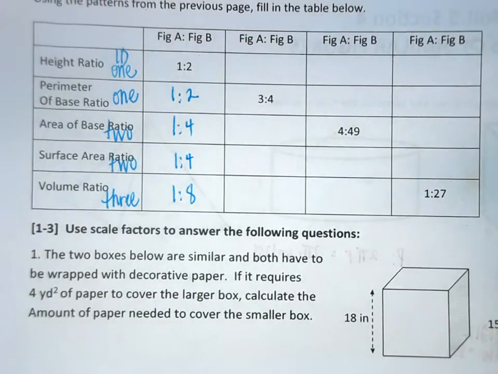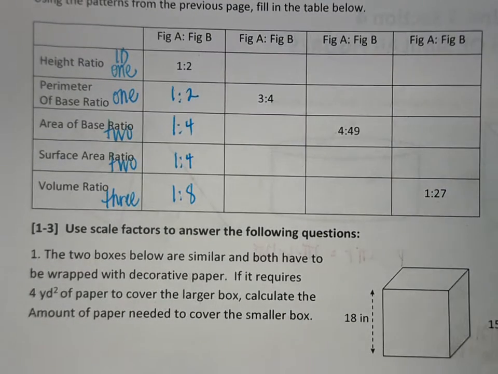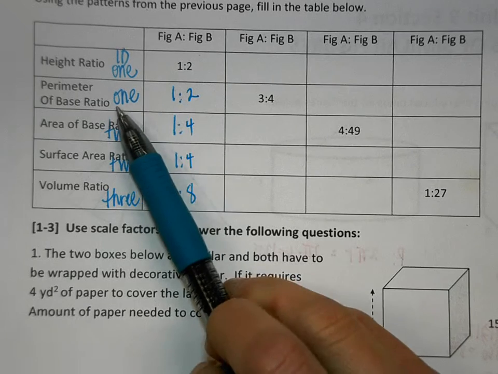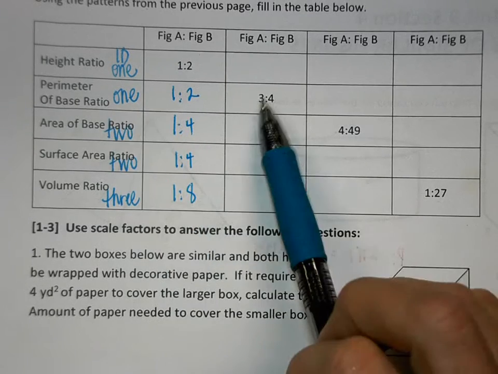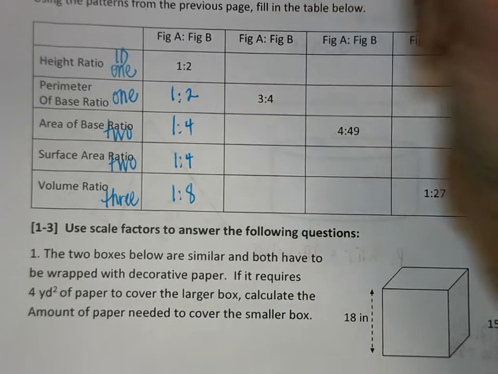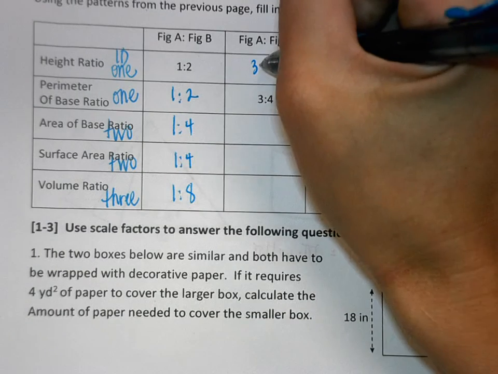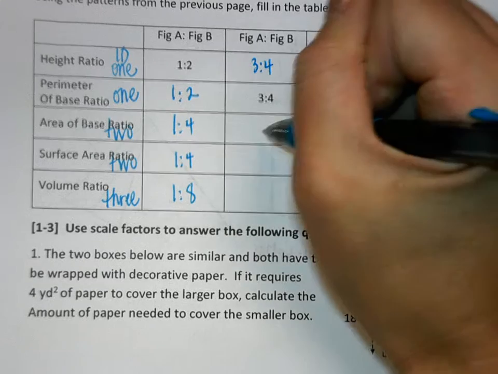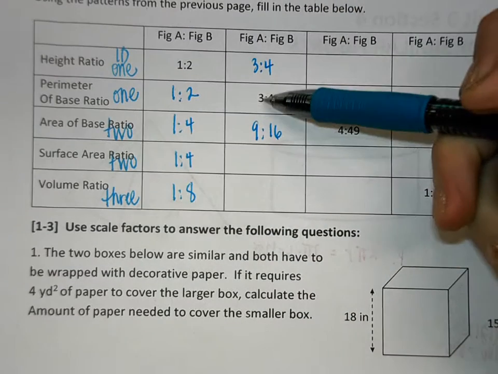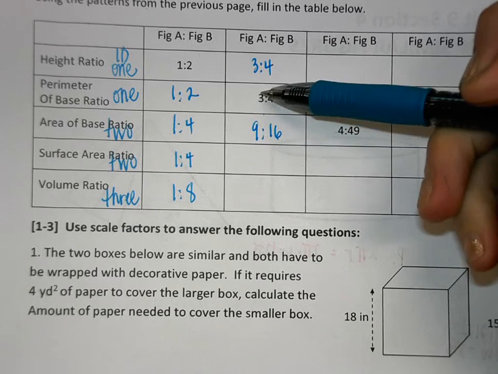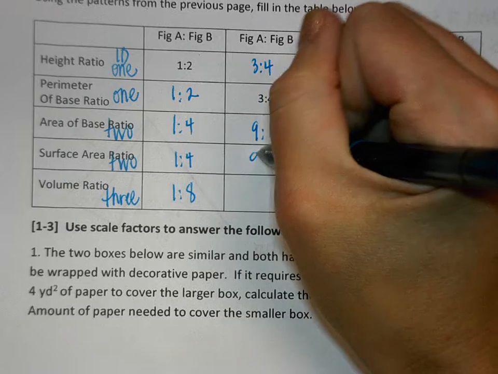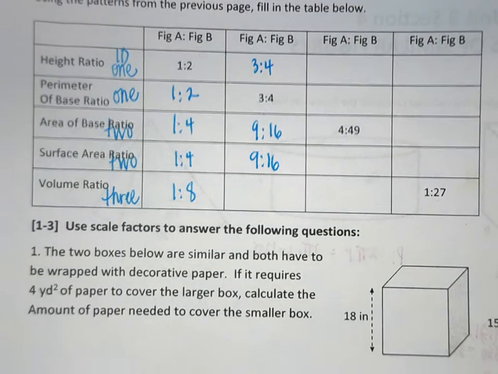Now, figure 2. This time they give us this 3 to 4, which is what dimension? 1 dimension. And so going backwards, the height is going to be what ratio? 3 to 4. What will be the area of the base? 9 to 16. So this one didn't have 1s in it, but you still have to square your first ratio and square your second one. Surface area will be what? 9 to 16. And then volume will give you what?